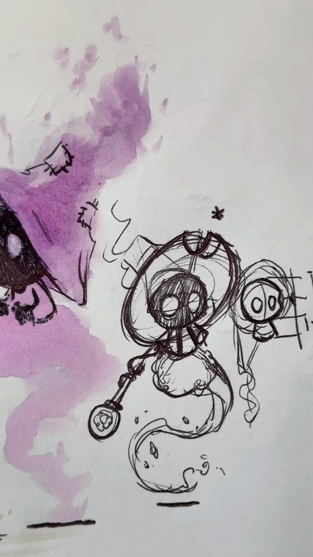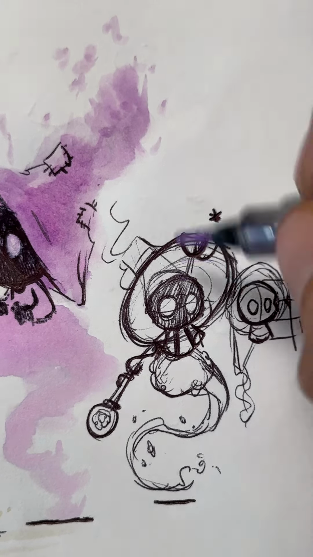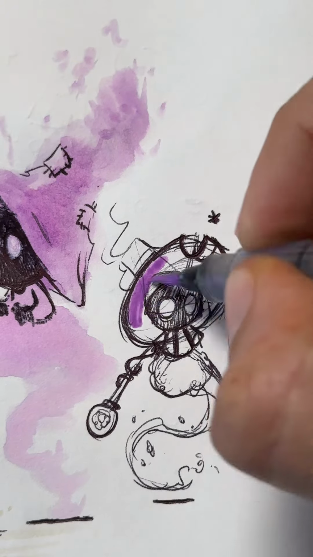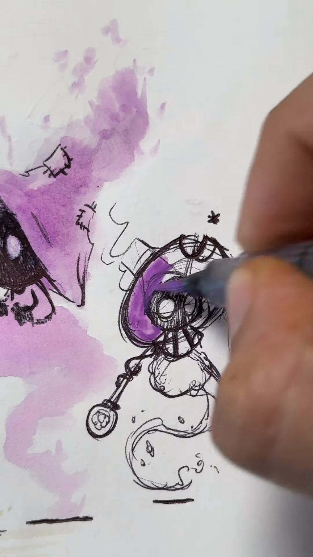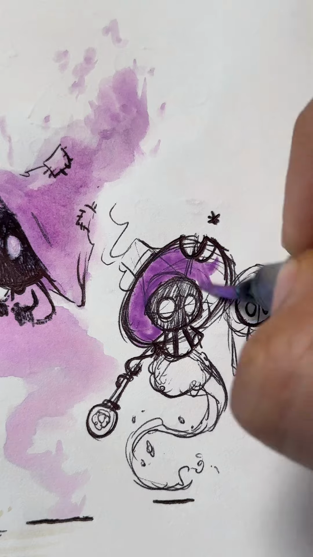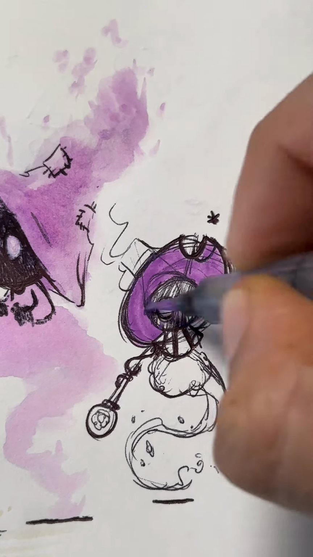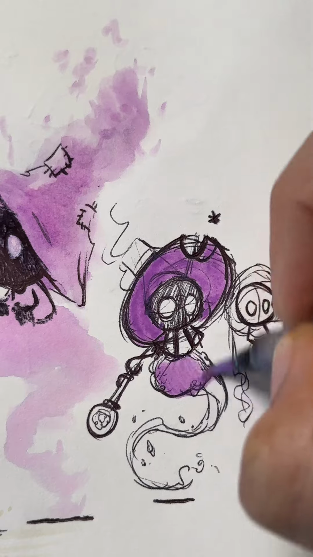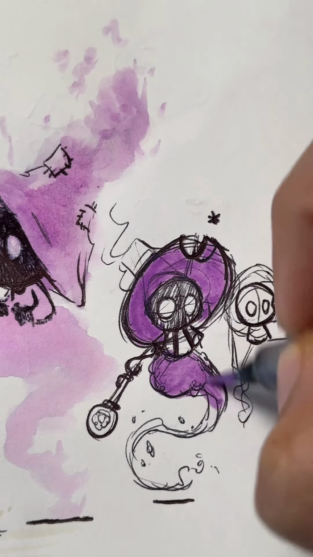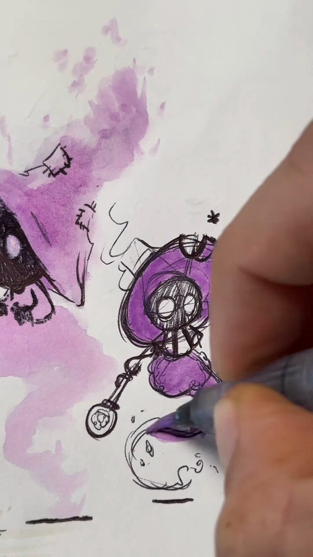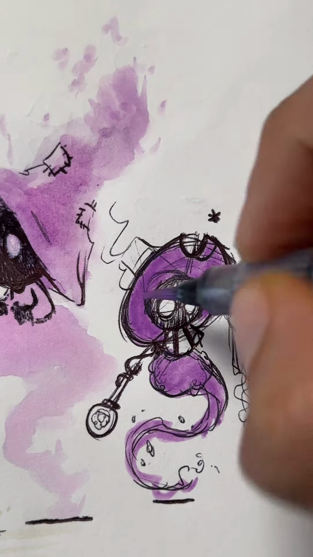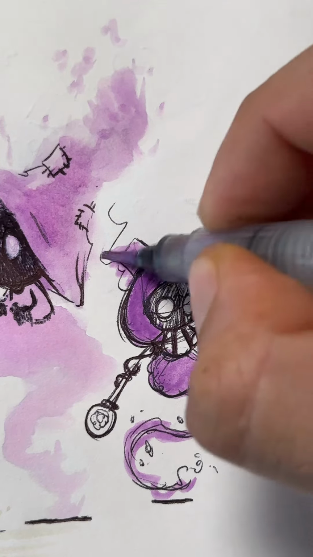I'm just using watercolors and ballpoint. That's all I'm using. And also his hat is ethereal.